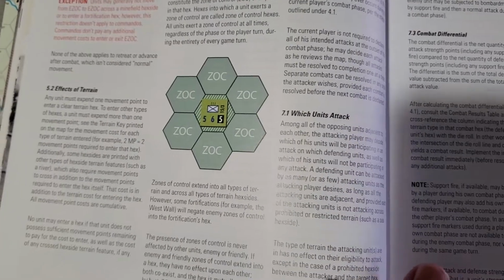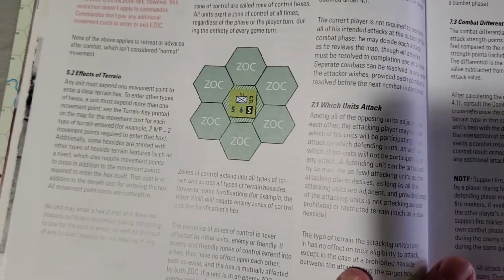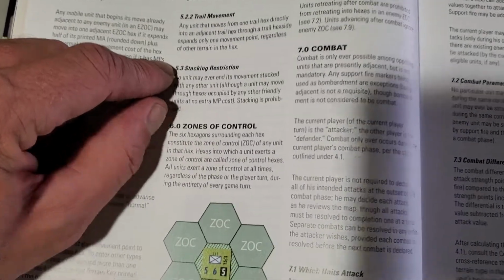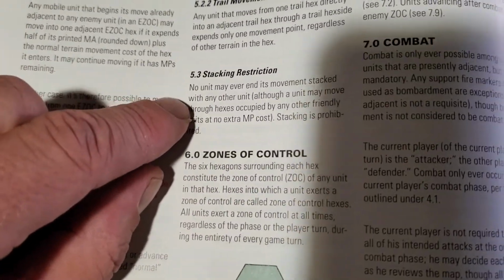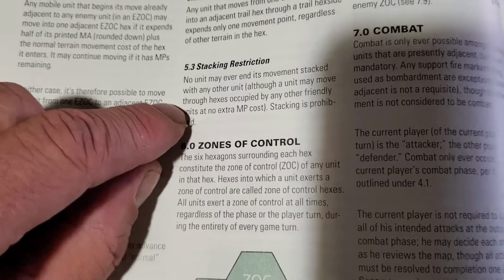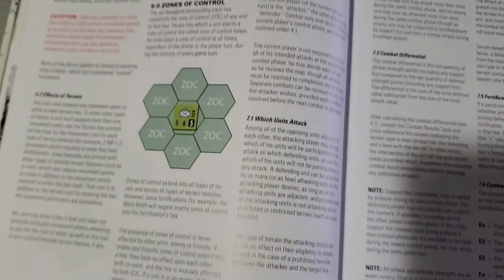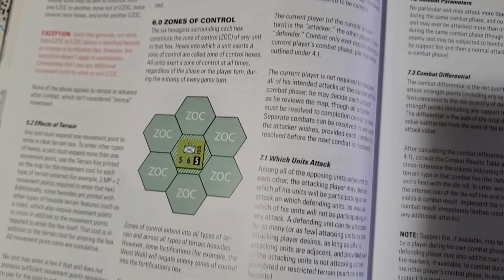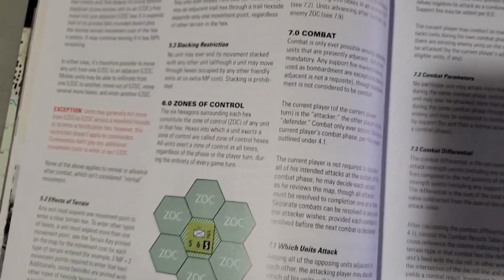Here's an example of zones of control. It's going over road movement, trail movement. Here we go. Stacking restrictions. No unit may ever end its movement stacked with any other unit. So it's only a 1 unit per hex map or game, which is cool with me. I don't mind them. Most of them are double-sided anyway.